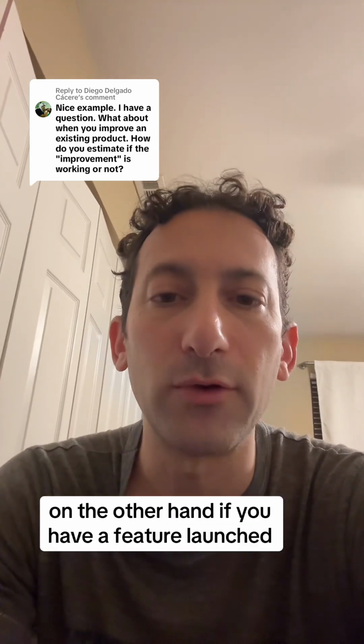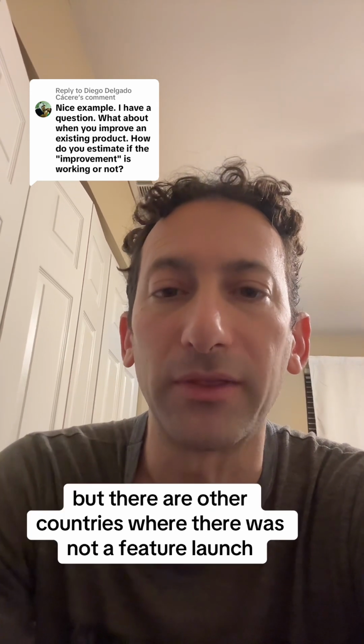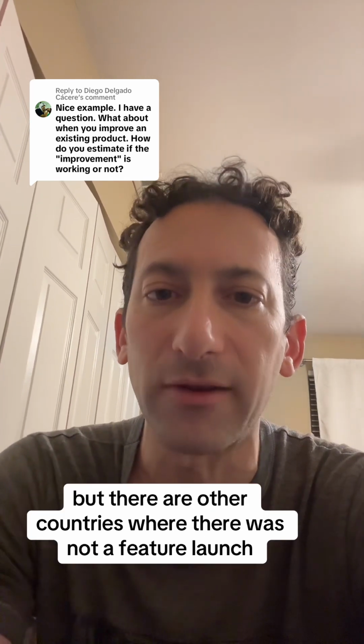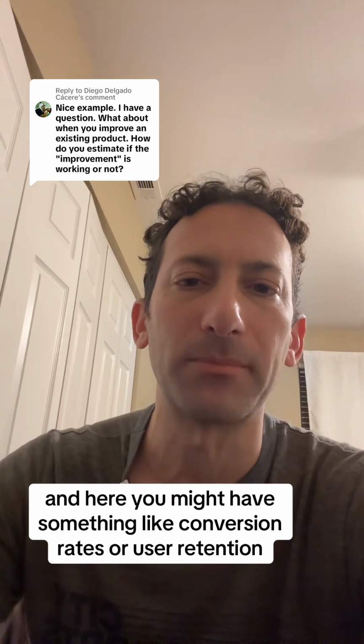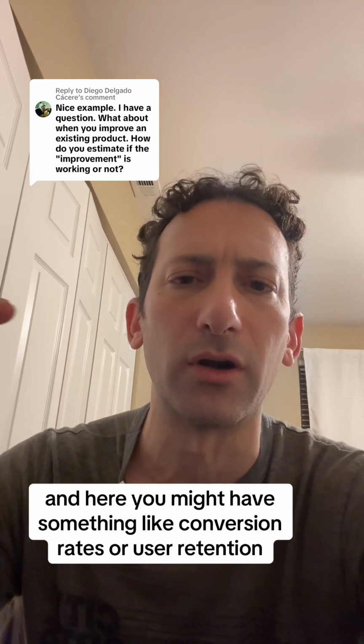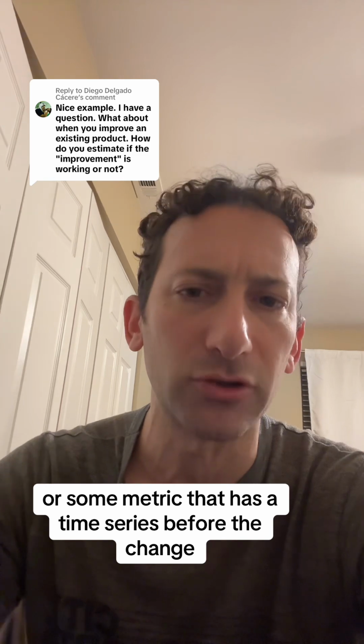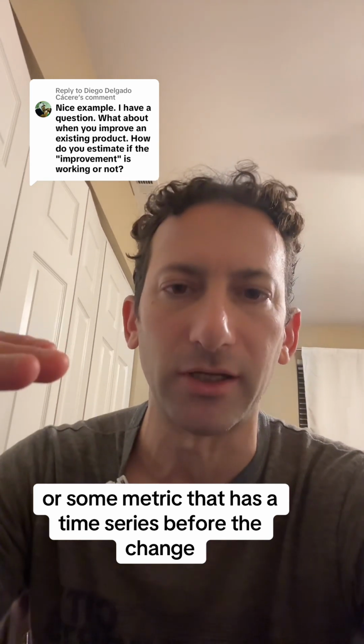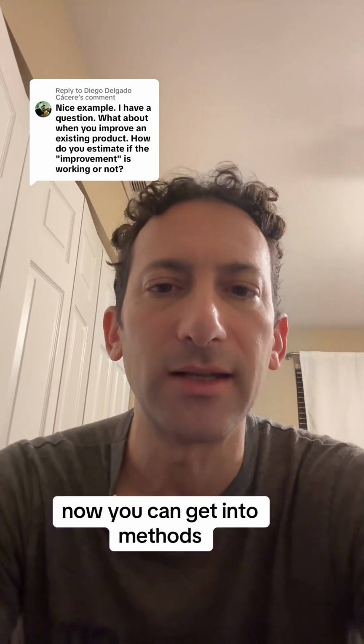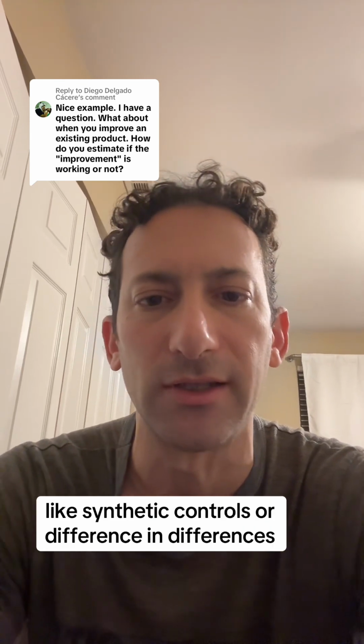On the other hand, if you have a feature launch in, let's say, a few countries in Europe, but there are other countries where there was not a feature launch, and here you might have something like conversion rates or user retention or some metric that has a time series before the change. Now you can get into methods like synthetic controls or difference in differences.